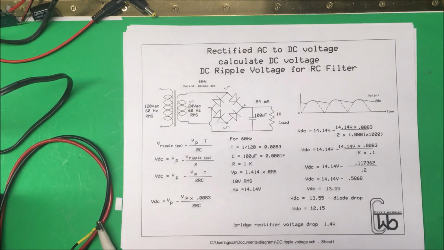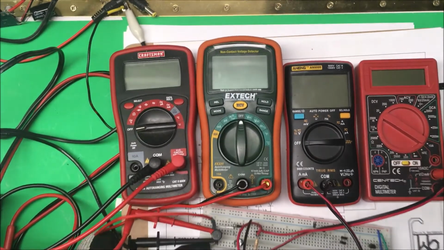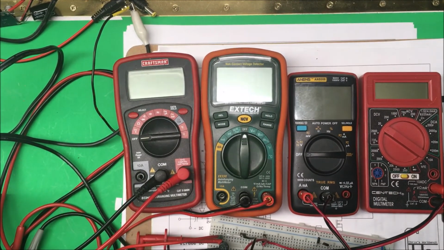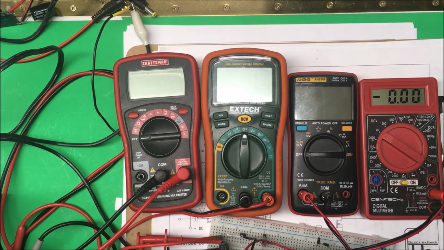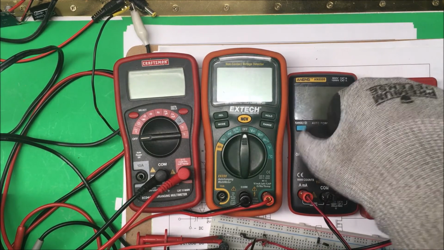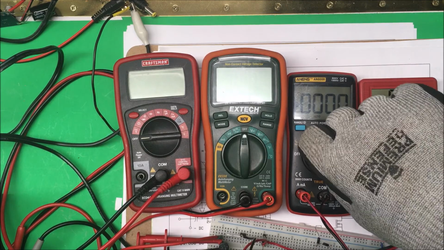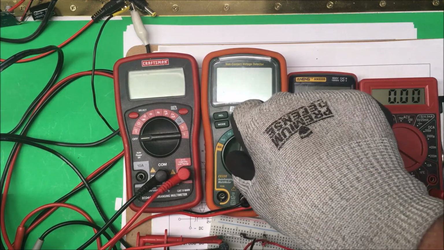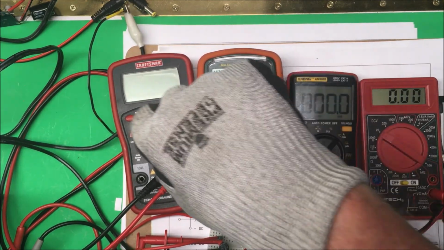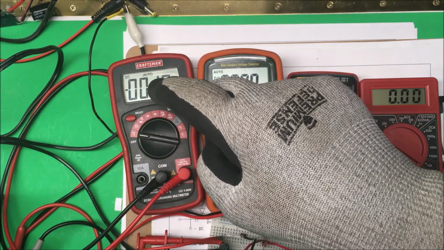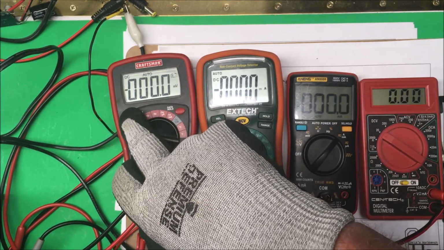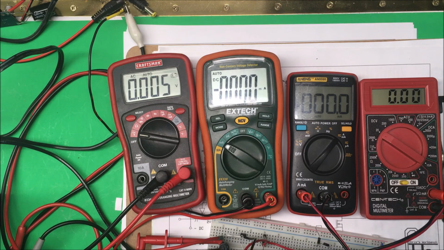So here it is. This is going to be current, milliamps, and this one's going to be milliamps, and this is going to be AC voltage.